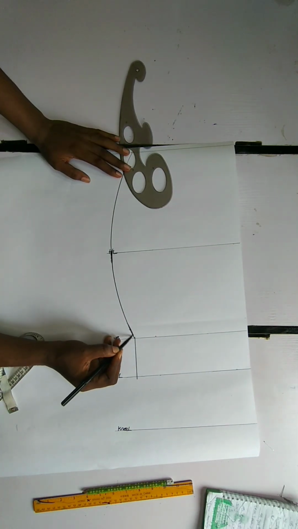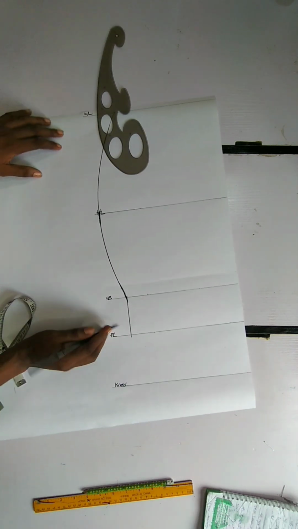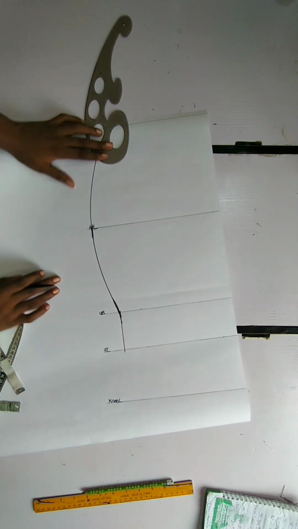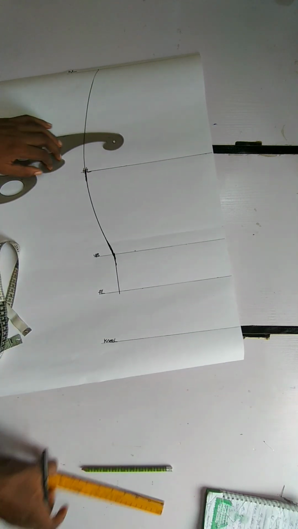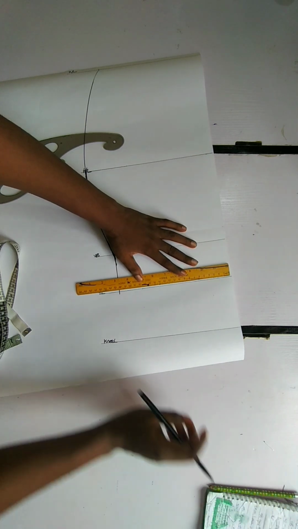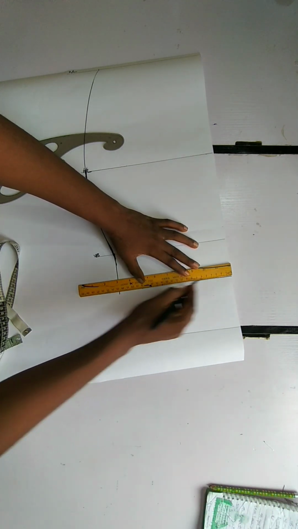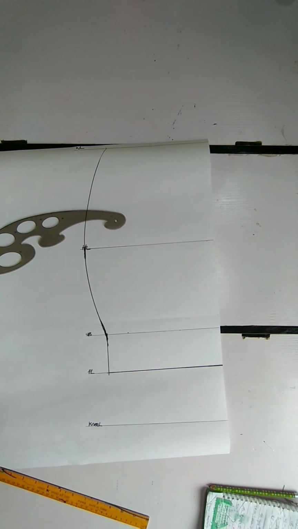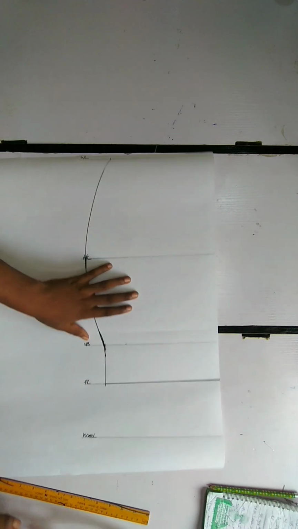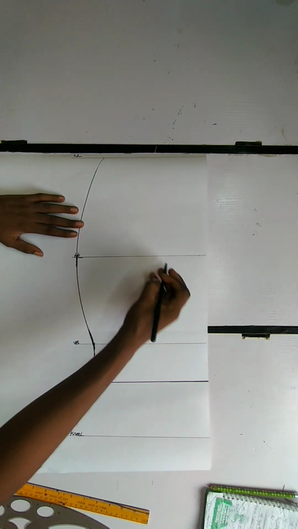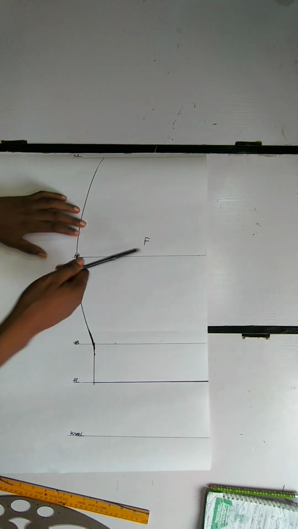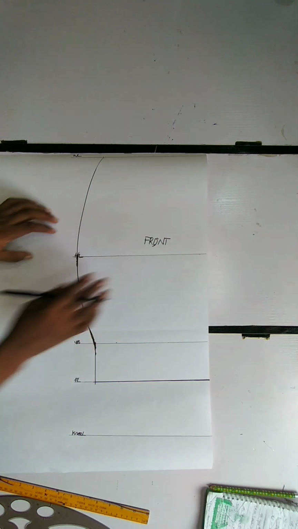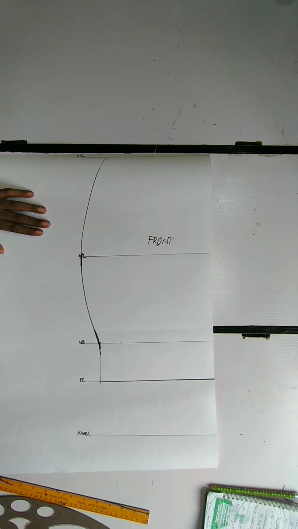So this is what I have for the fronts. Okay, so I'm just going to go ahead and blend this. I'm just making this a lot clearer so we can see this. Okay, so this is what I have for the front. I'm going to go ahead now and cut this out. This is the front part. Okay, I'm going to go ahead and cut out so we can go ahead and draft out the back.